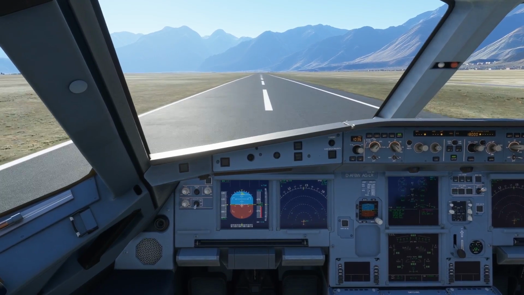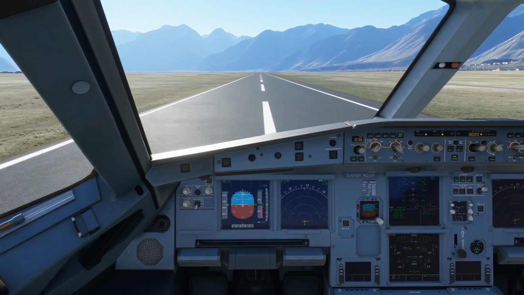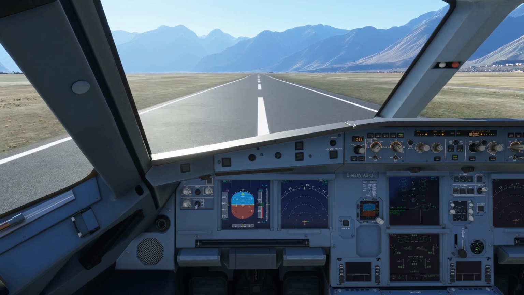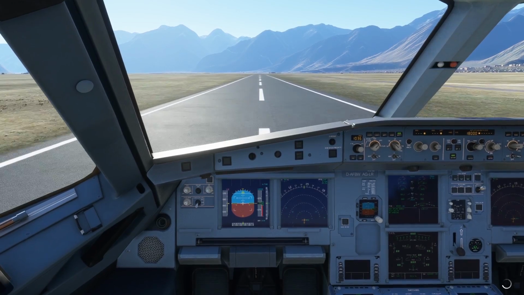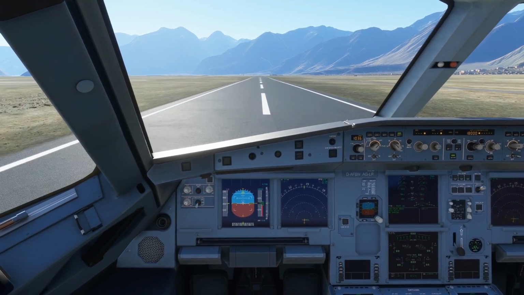Let's get the nose wheel down and let's go ahead and slow the airplane down here. There's 70 knots, reverser stowed, and manual braking. Alright, that worked out relatively well.